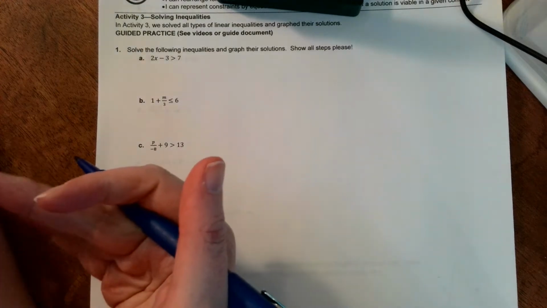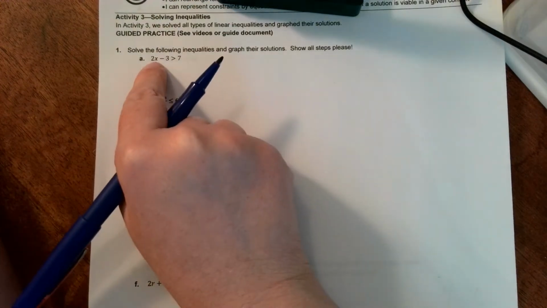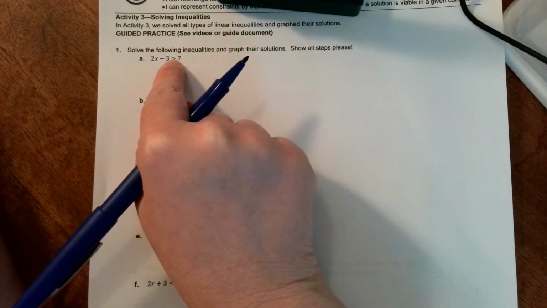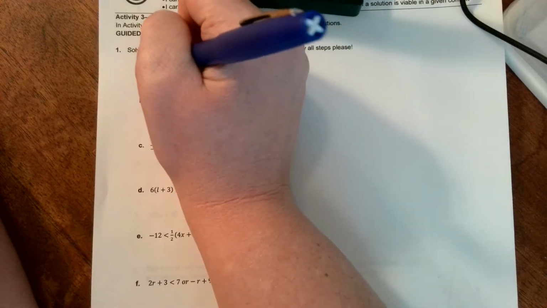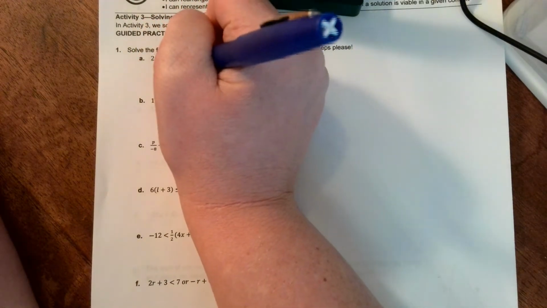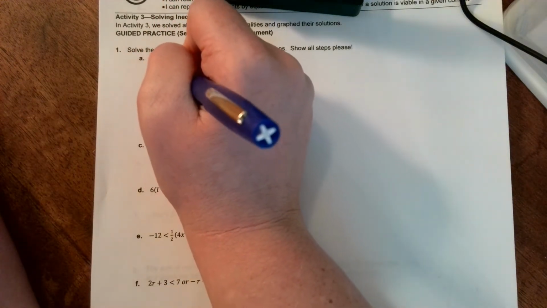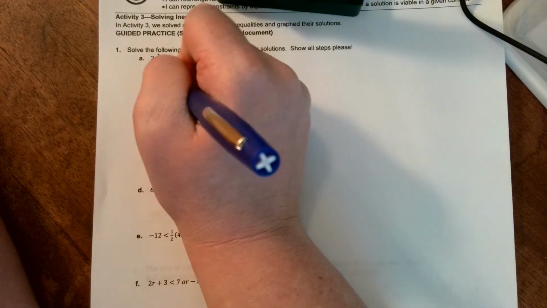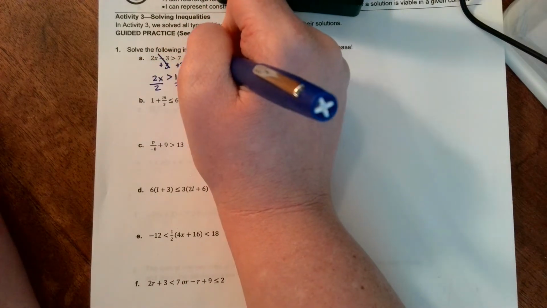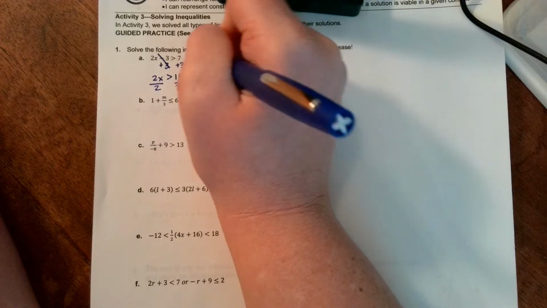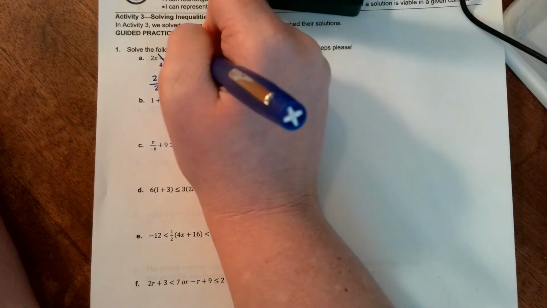Okay, so we're going to solve these just like normal. We are multiplying x by 2 and subtracting 3. So to cancel that, we'll add 3 to each side. And that cancels. We have 2x is greater than 10. We'll divide both sides by 2. And x is greater than 5. So same steps, just got an inequality symbol.